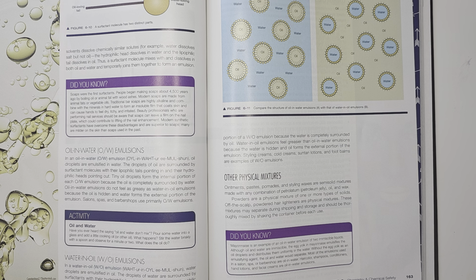Styling creams, cold creams, suntan lotions, and foot balms are examples of WO emulsions. Other physical mixtures. Ointments, pastes, pomades, and styling waxes are semi-solid mixtures made with a combination of petroleum jelly, oil, and wax. Powders are a physical mixture of one or more types of solids. Powdered hair lighteners are physical mixtures. These mixtures may separate during shipping and storage and should be thoroughly mixed by shaking the container before each use.